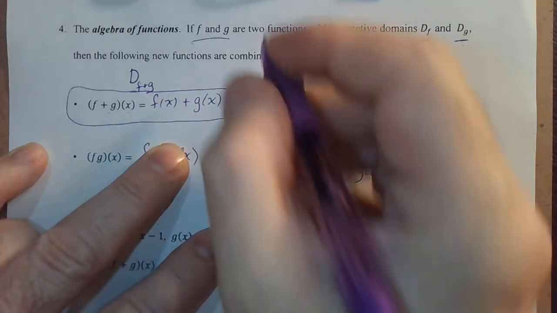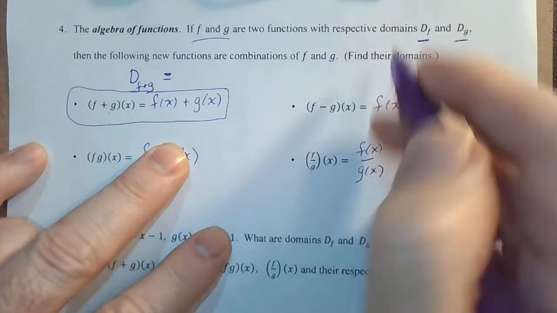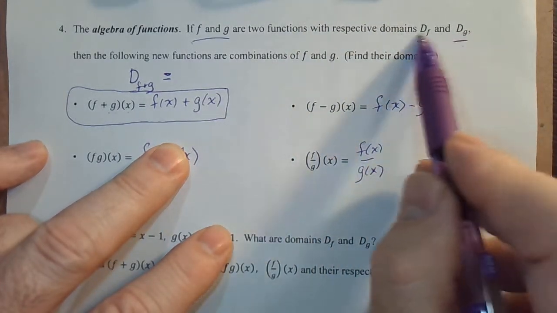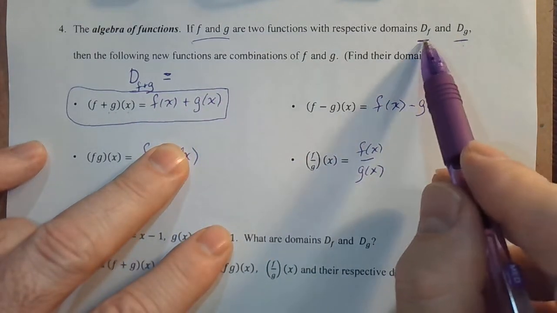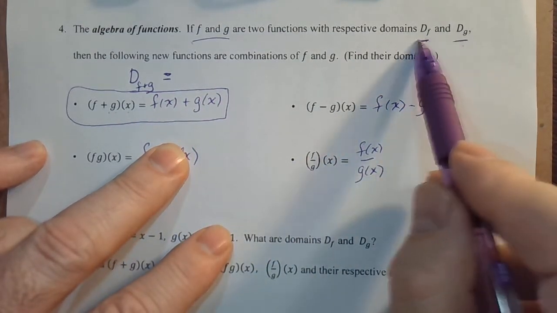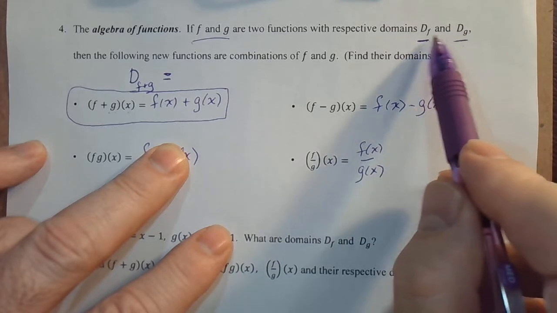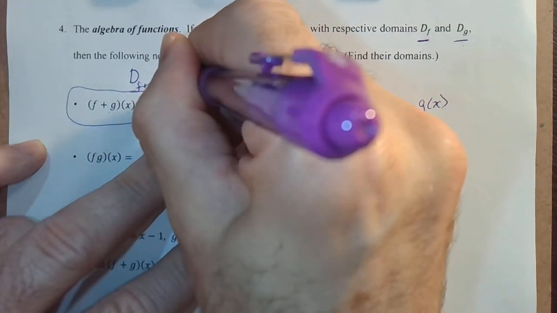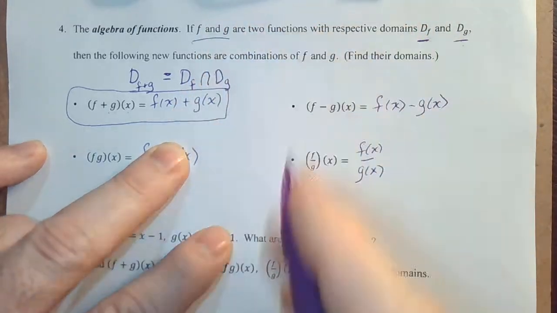So the domain of this, I didn't give myself a lot of room, I'm going to put domain subscript f plus g is equal to, well, what numbers, remember your set theory, what numbers are in both of these sets? Because this domain has to be numbers only that are in both of these sets. Both in this one and in this one means intersection. So the domain would be the domain of f intersected with the domain of g.